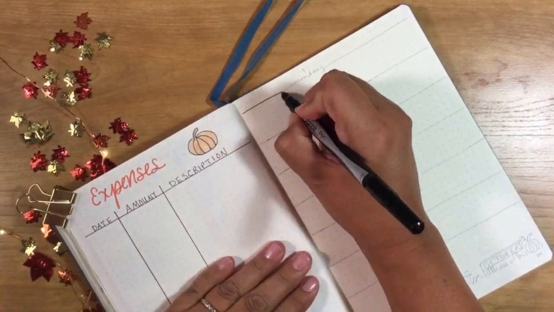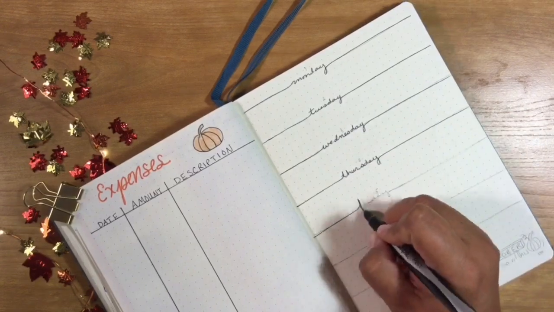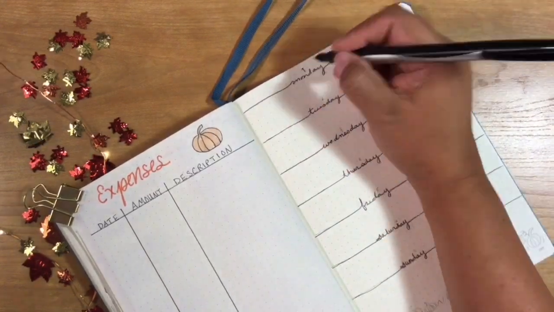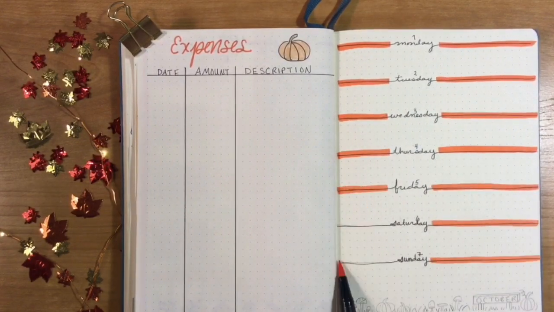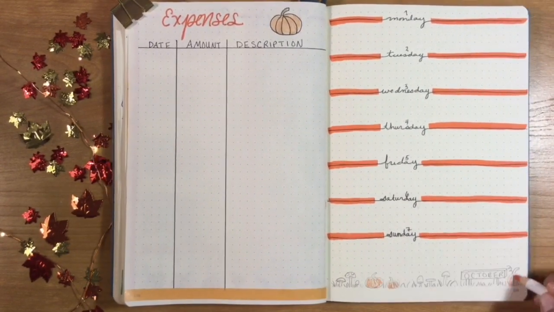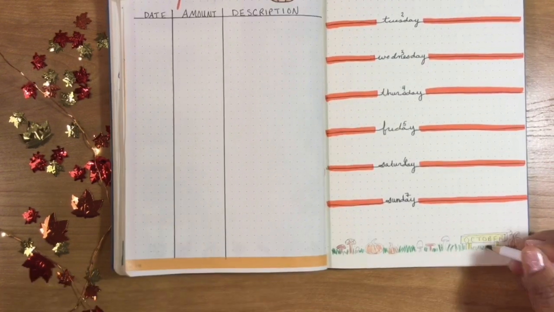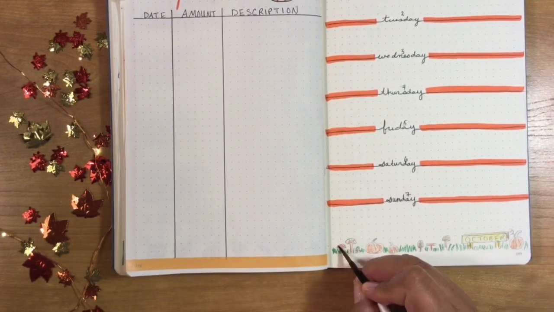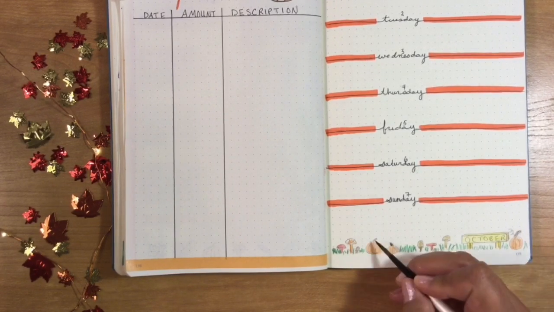I'm doing the first week of October here and adding orange color for each day. And then I'm going to add color to the bottom of the page where I have the fall theme going on again. And I added in a little wooden October sign, which is so cute. Just loving all these fall rich colors, and I just find they're so warm. I love everything.